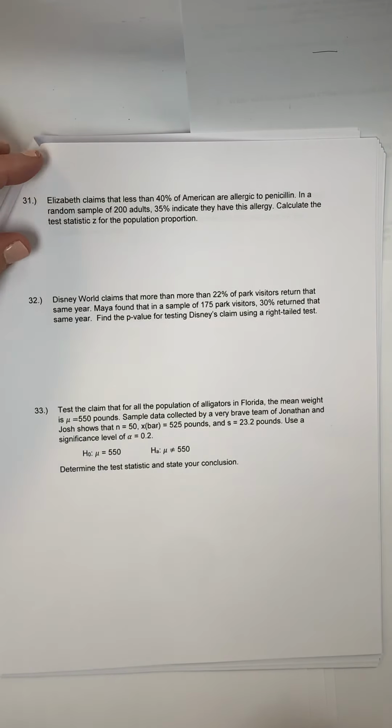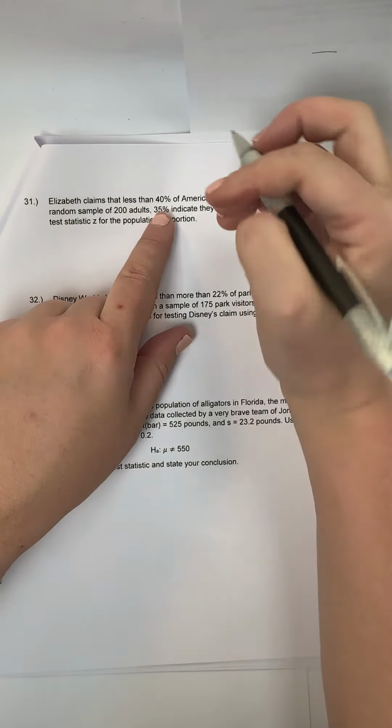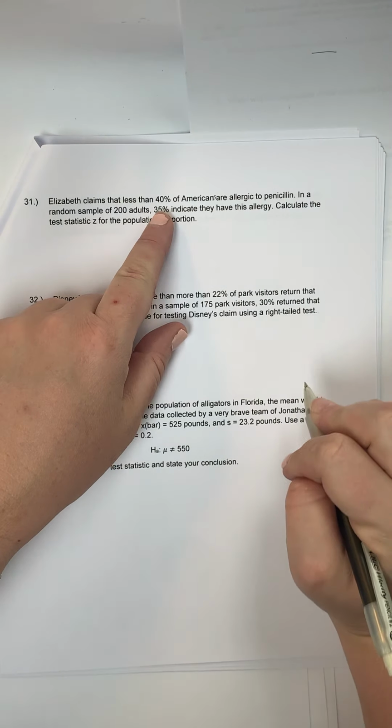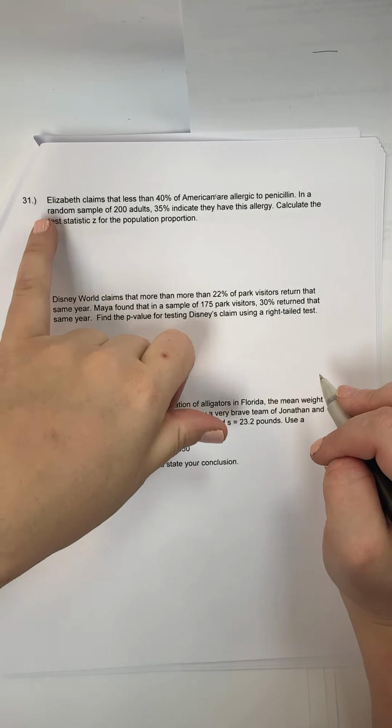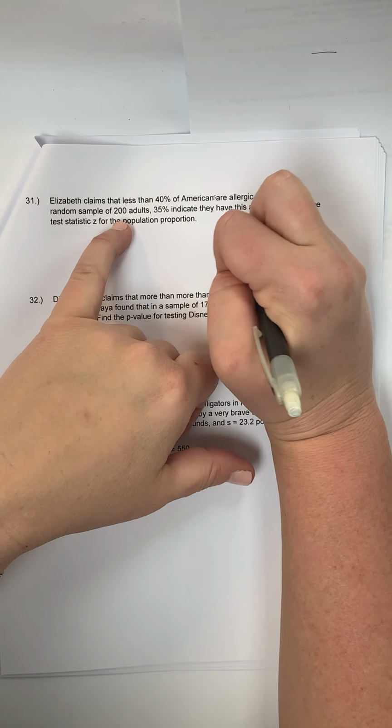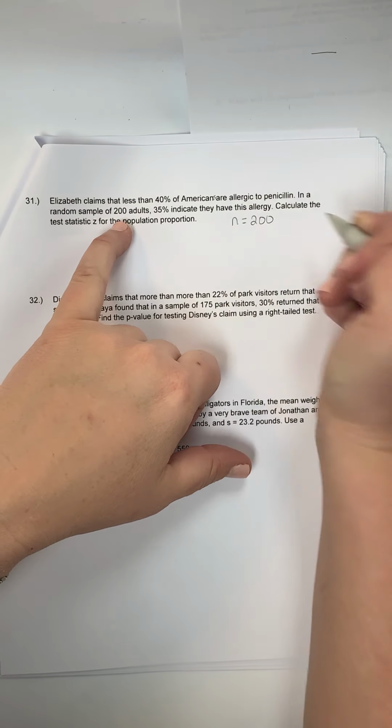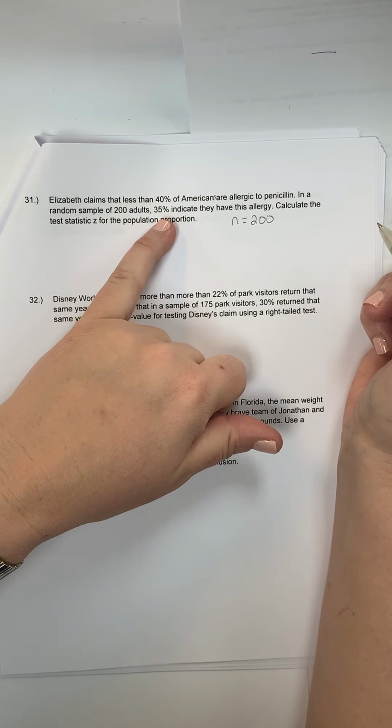Okay, Elizabeth claims that less than 40% of Americans are allergic to penicillin. In a random sample of 200 adults, 35% indicate this allergy.